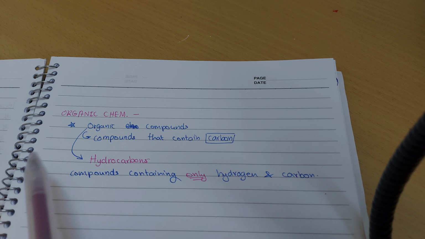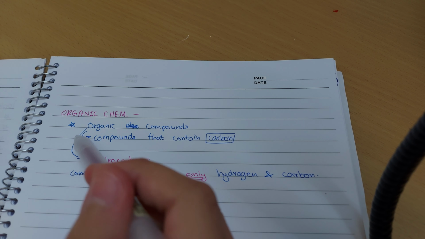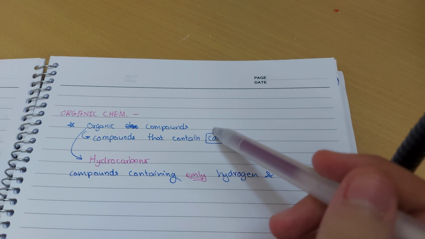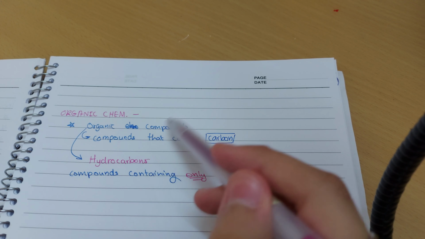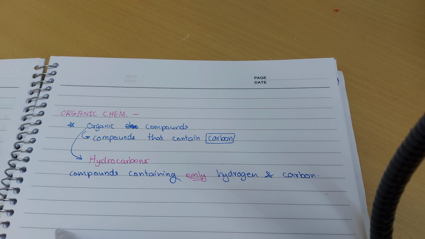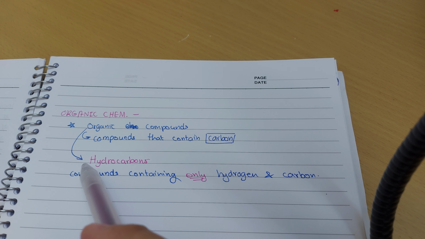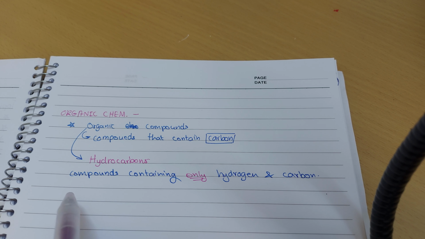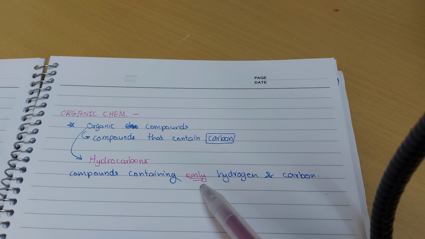So organic chemistry basically focuses a lot on organic compounds, and organic compounds are compounds that contain carbon. And a branch of organic compounds are hydrocarbons, and these are compounds containing only hydrogen and carbon. So if, for example, the compound contains hydrogen, carbon, and nitrogen, it's not called a hydrocarbon anymore. It's now just an organic compound because it contains carbon. So the biggest rule about hydrocarbons is that it should only contain hydrogen and carbons, and this is very important.